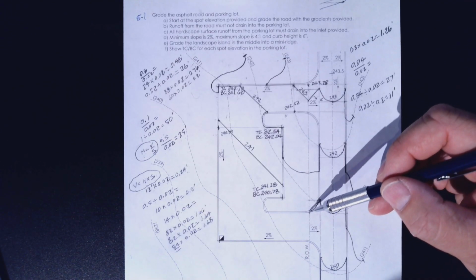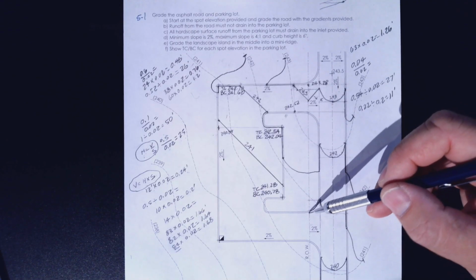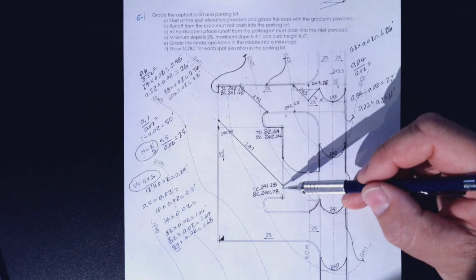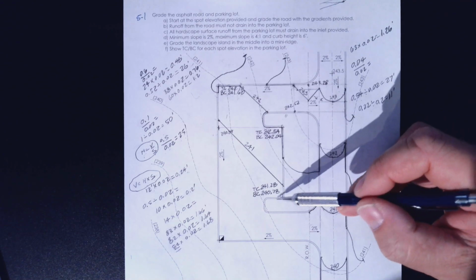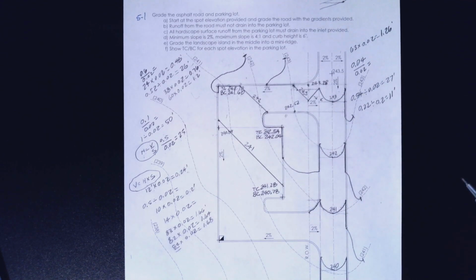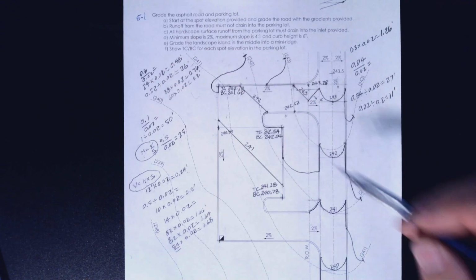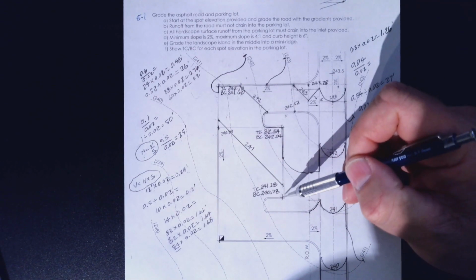Now, if this is 241 at the bottom of curve here, we've got to go up and find where 241 lands on the top of curve. Let's look here: 240, top of curve, 241.28, right there.